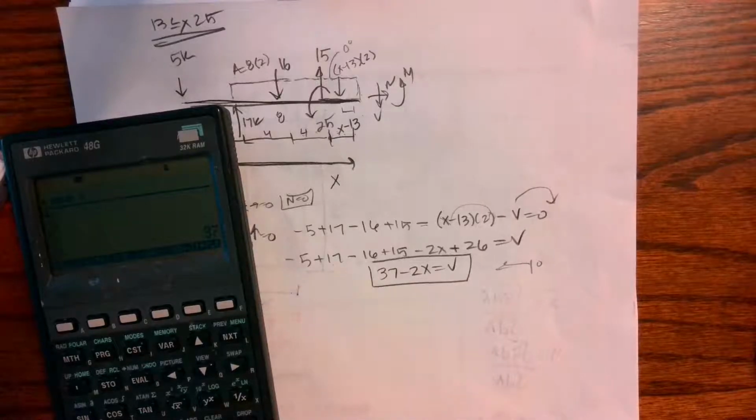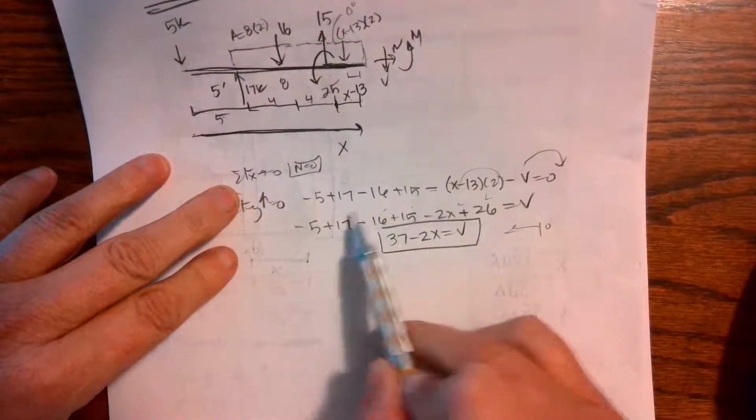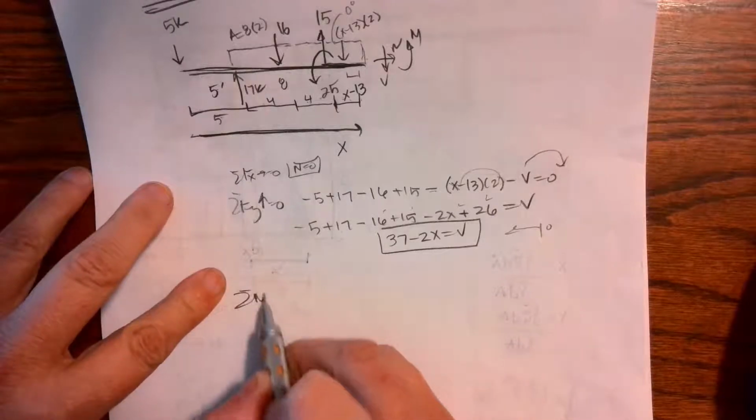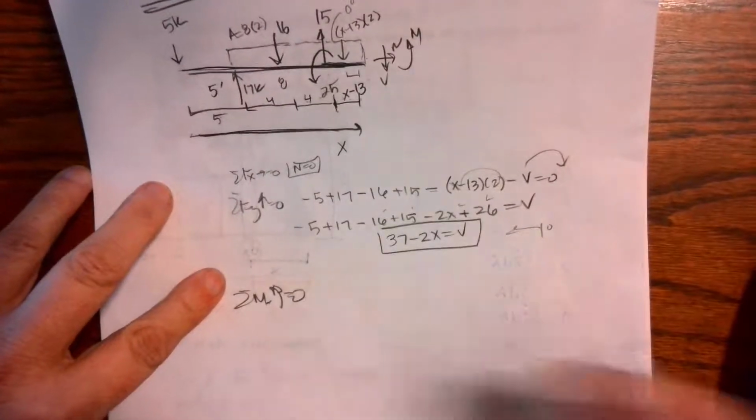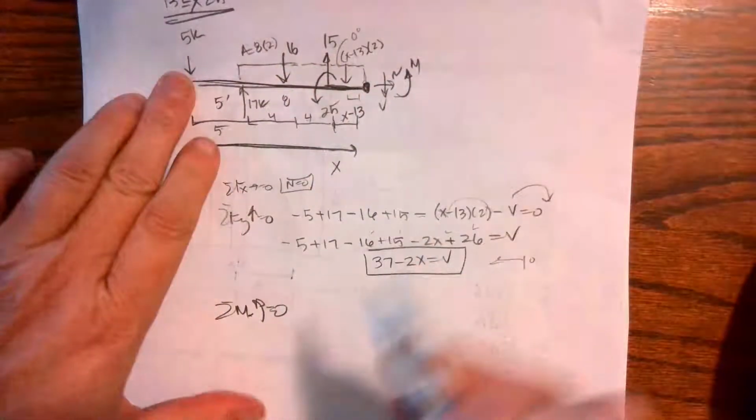Okay, so there's my equation. Our moment equation is going to be incredibly long, because look at all these things that are going to be multiplied by a moment arm. So let's sum our moments about the cut equals 0, and here's my cut. Here's my internal moment. We're going to start at the left.